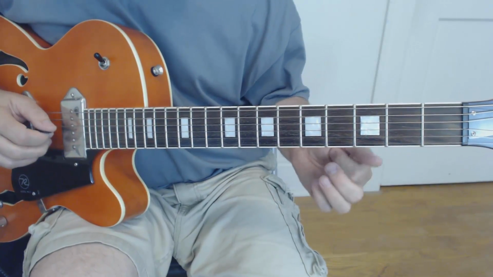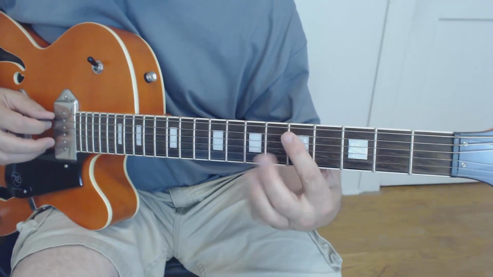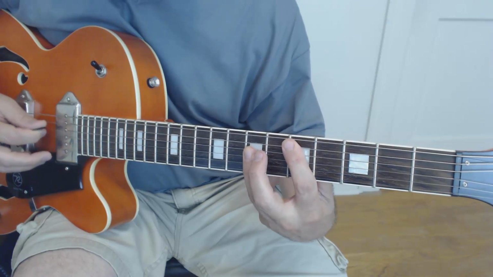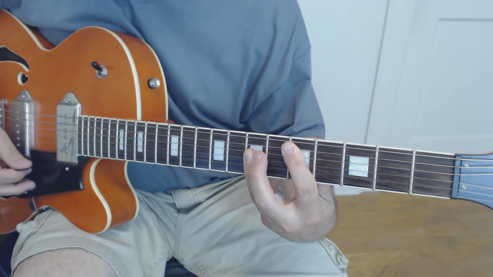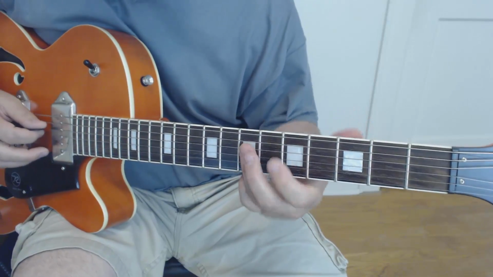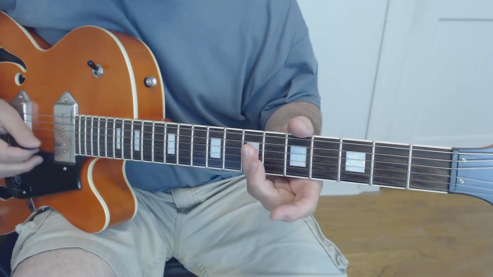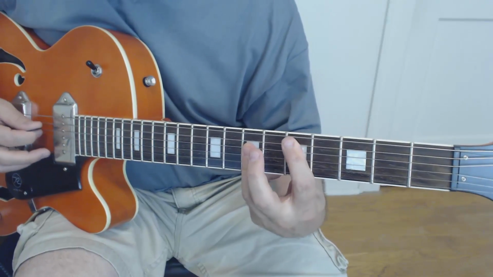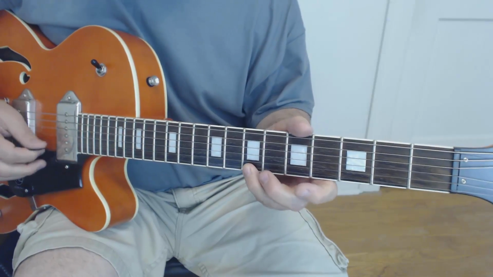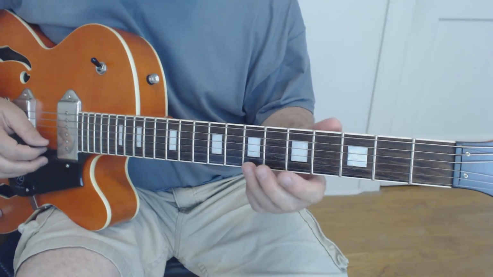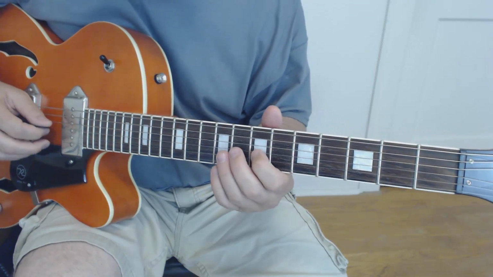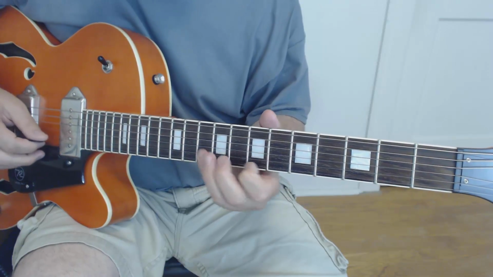The second form is this one. I'll keep it here at the 5th fret. We'll play a D 6th. So here's the second form. Here I've got the 5th string, 5th fret, and then on 4, 3, 2, and 1, I'm playing 7th fret. This note is the key note in this one, right? It turns out that that is the 6th of a D major scale: 1, 2, 3, 4, 5, 6.